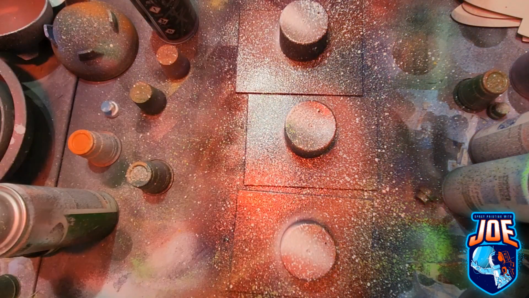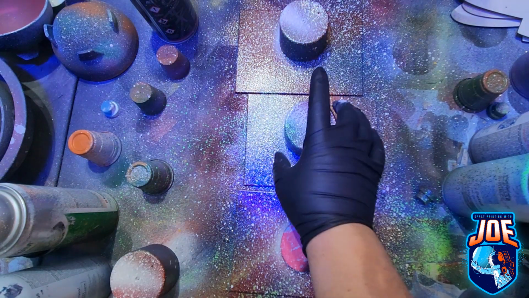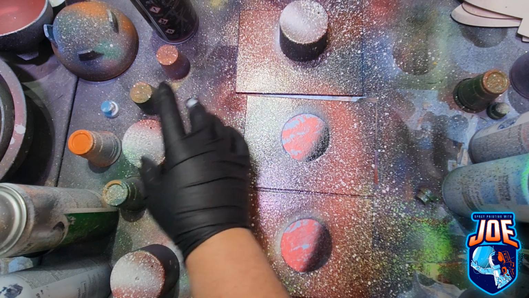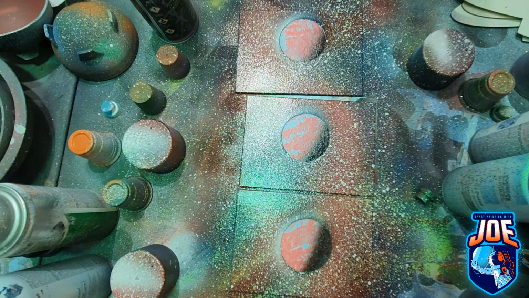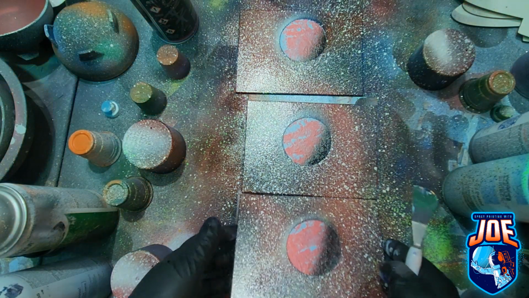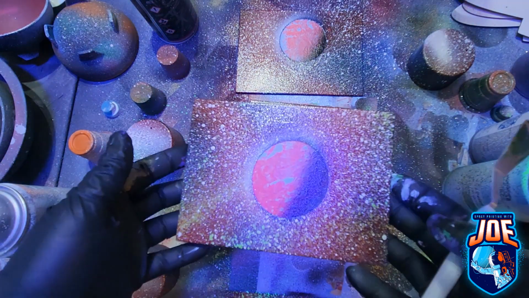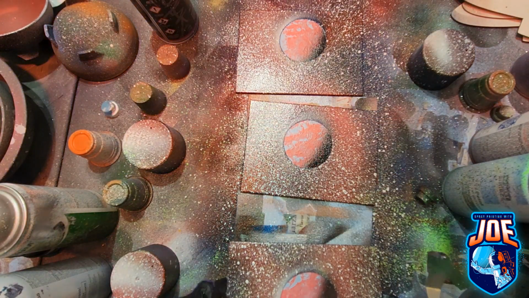And all right, and the reveal on these. There's one. There's two. It got a little stuck, but that's okay. And there's three. I'm pretty happy with how those came out. Let me grab a knife here. Just pick that up. There's that. Pretty happy with how that came out. I think that'll make a good Christmas card.